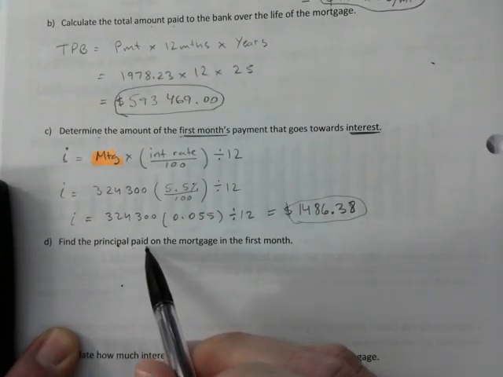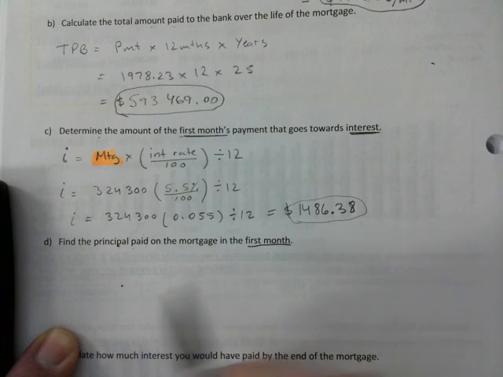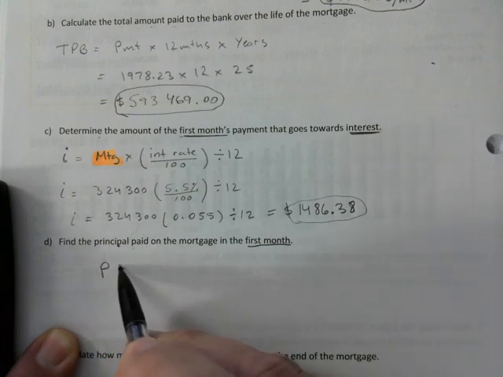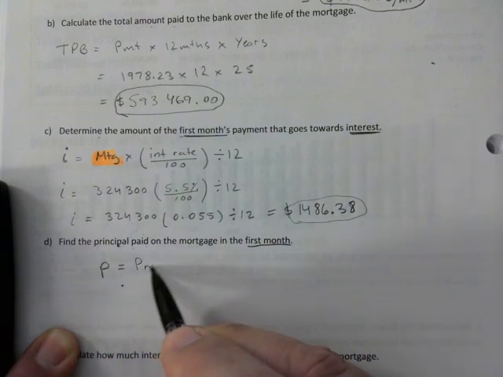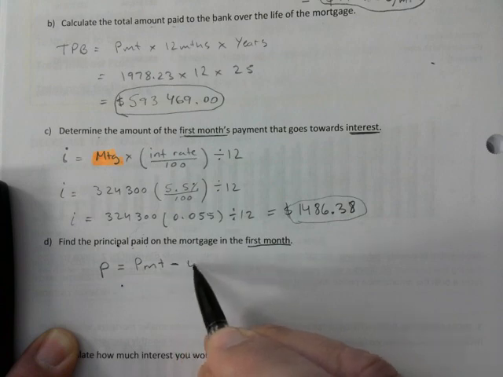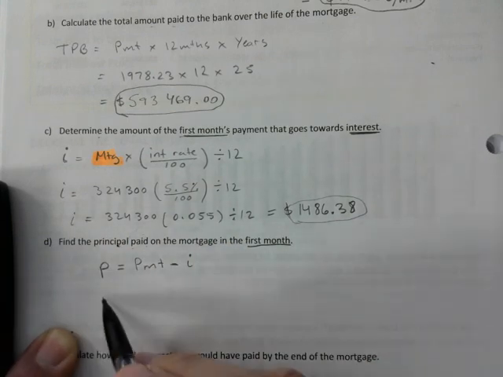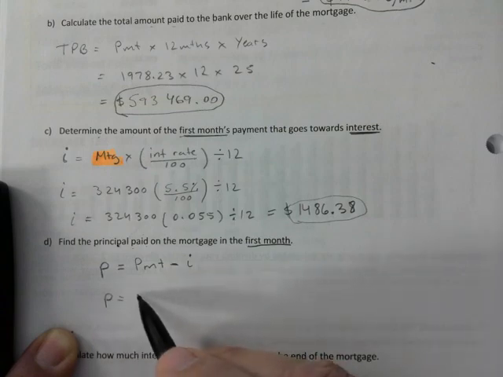So find the principal paid on the first month. That's lowercase p. You take your payment and subtract the interest portion from it, and you're left with principal.